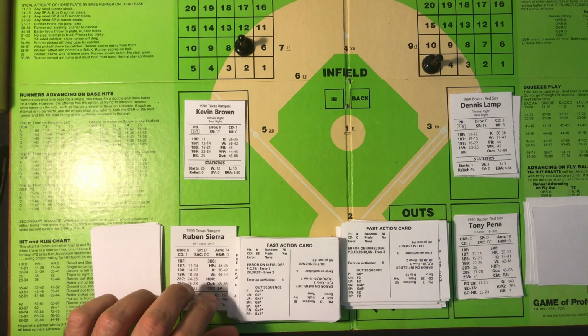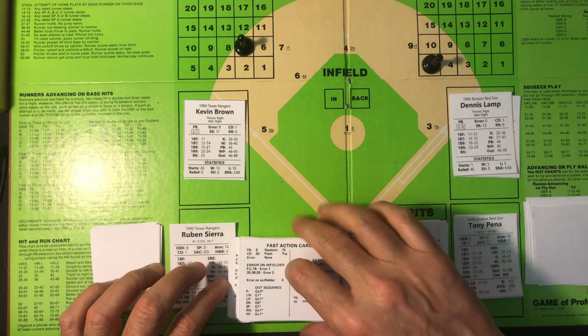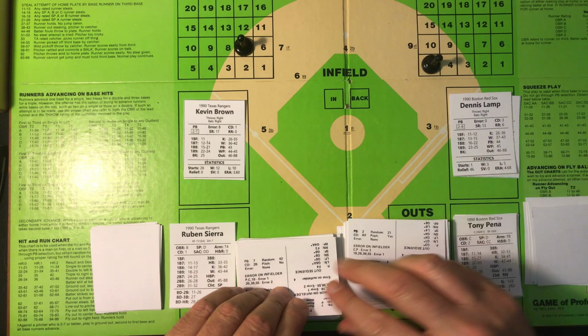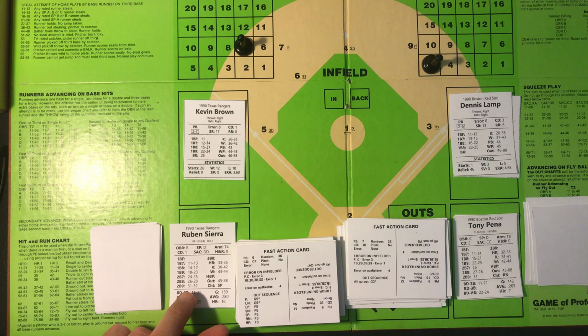All right, Ruben Sierra is going to lead it off against Dennis Lamp. We're leaving Lamp in there. Ruben Sierra played with the Yankees. I remember that. All right, here's the pitch from Dennis Lamp. It's a 2, so it's off Lamp. That's a 26. 26 is going to be a ball that's pulled down the line into the corner. And chasing it is left fielder Greenwell, around first and into second base with a leadoff double is Ruben Sierra. That's Ruben Sierra's second double of the game.